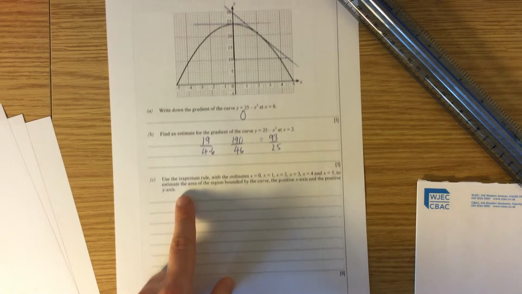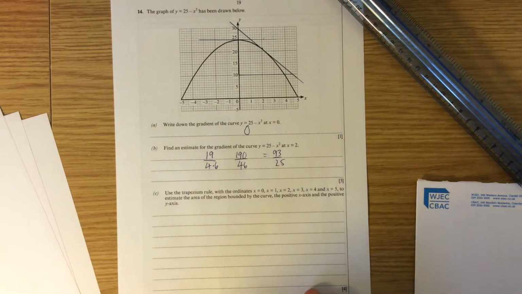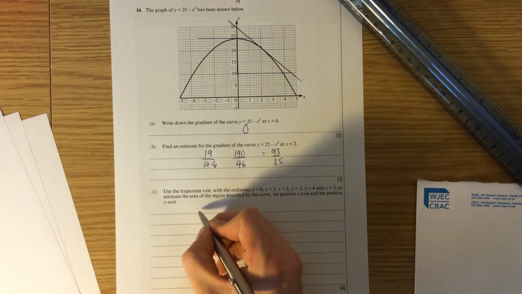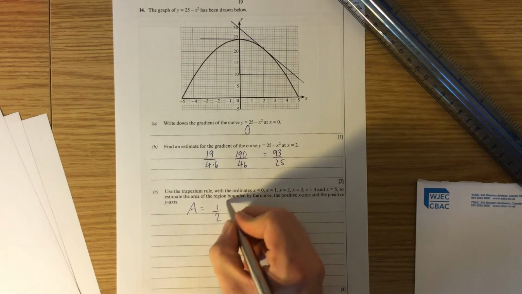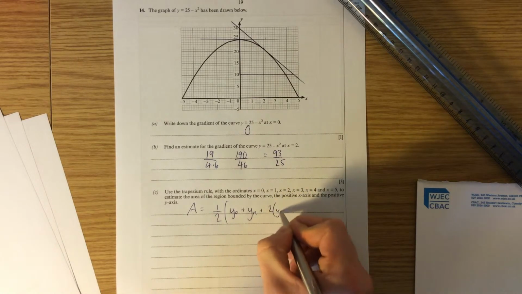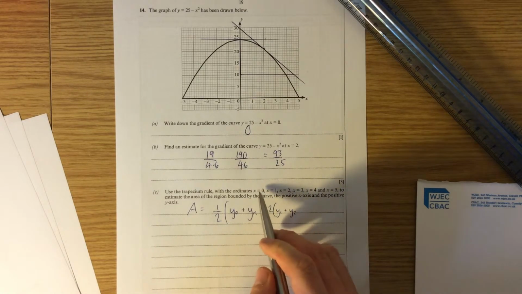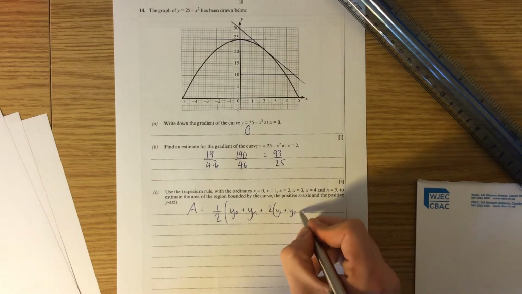Use the trapezium rule with ordinates x equals 1 to estimate the area of the region bounded. So the trapezium rule tells me that the area is equal to a half times y0 plus yn plus 2 lots of all the y values in between. Now in this case, this will be y0, this will be yn, so I've got 1, 2, 3, 4 in between.